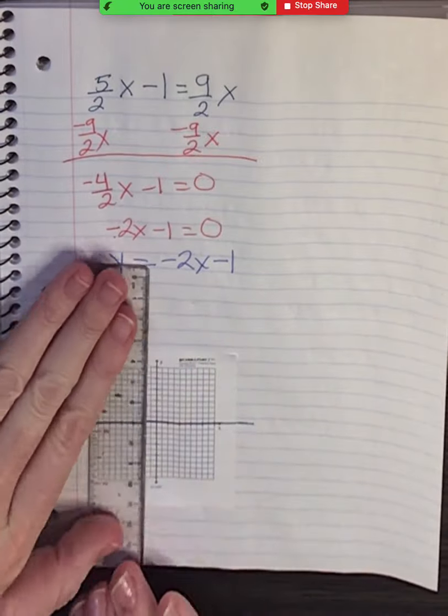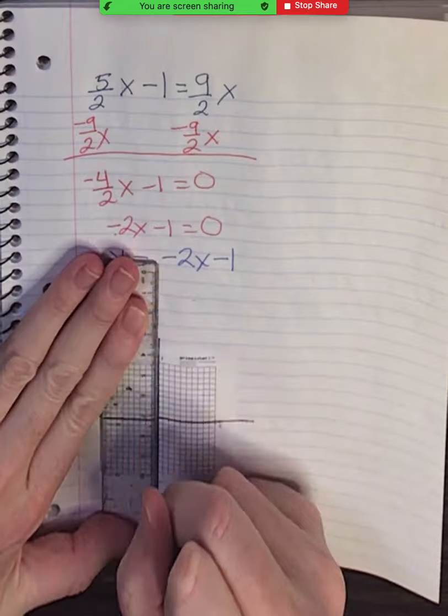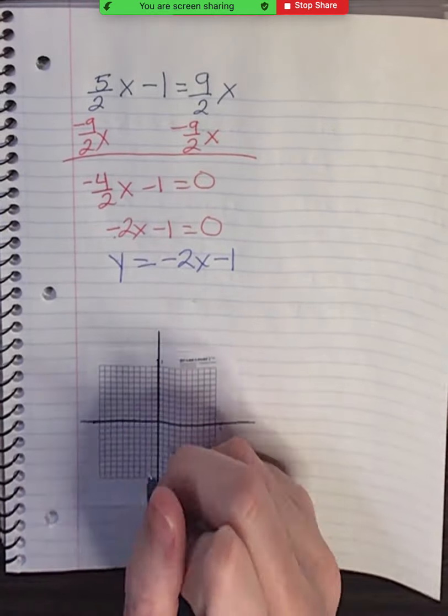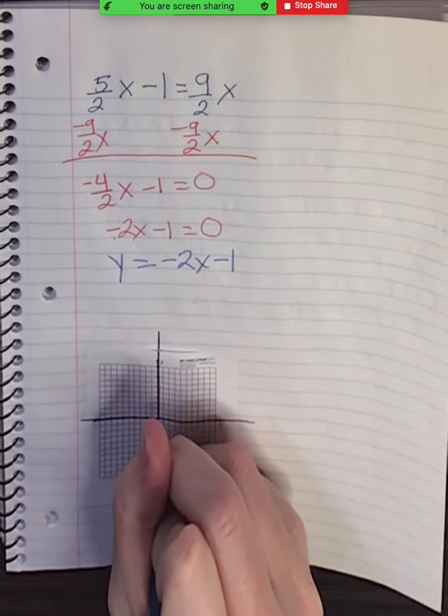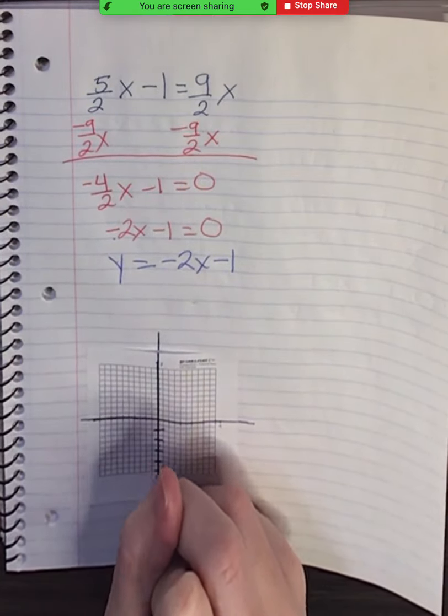Here's my y-axis. Okay, then 1, 2, 3, 4, 5, 6.